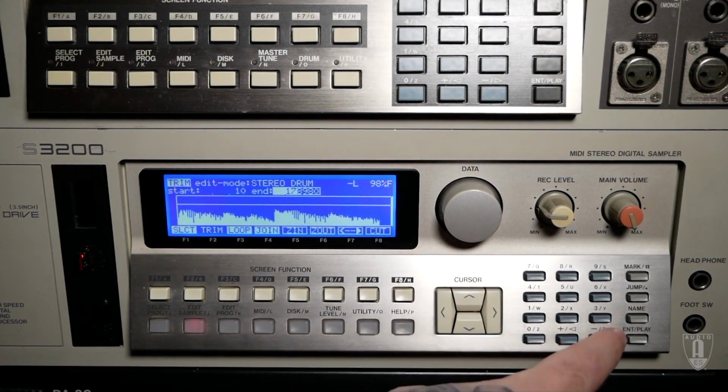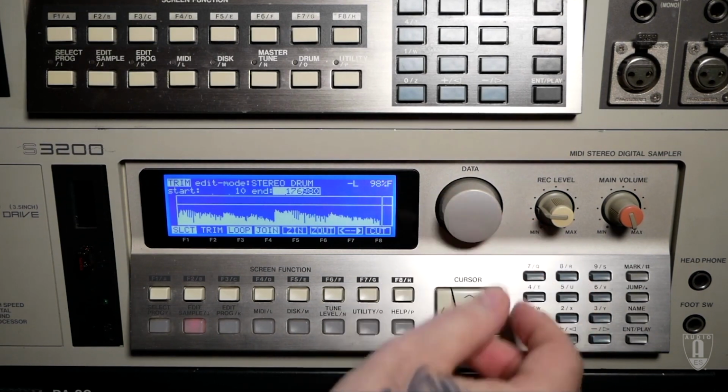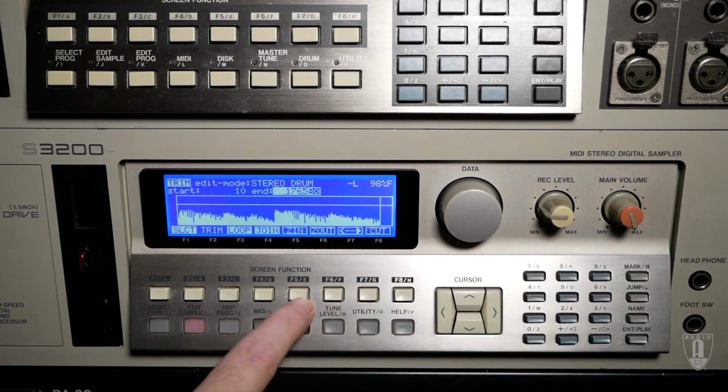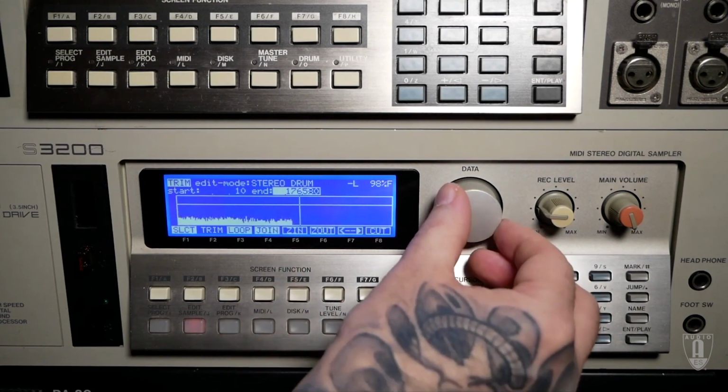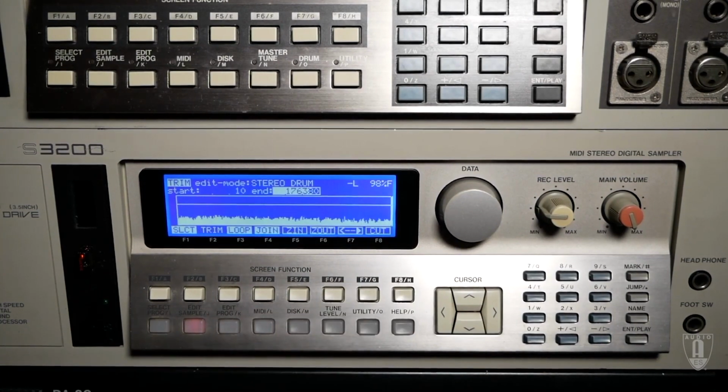And then I can use smaller movements just to take it. Zoom in a little bit more to the end of that loop there. I'm going to cut that, cut it, and I've got the drum loop like that.